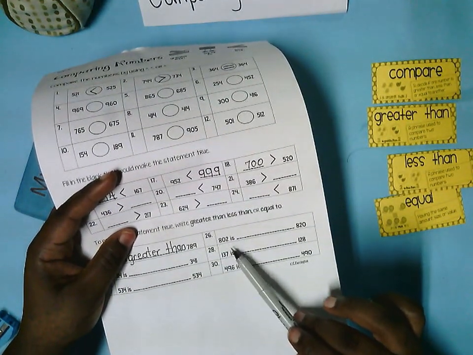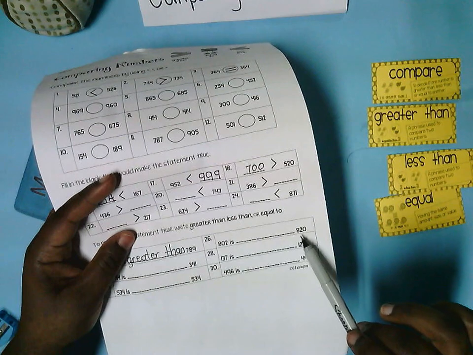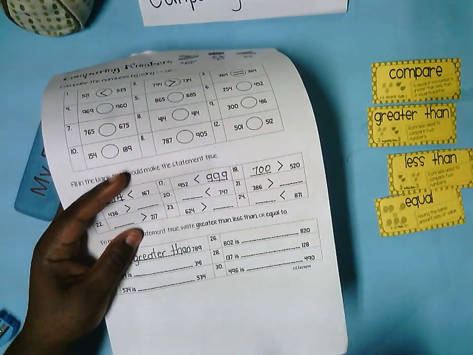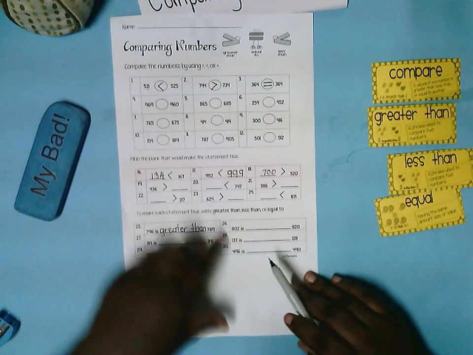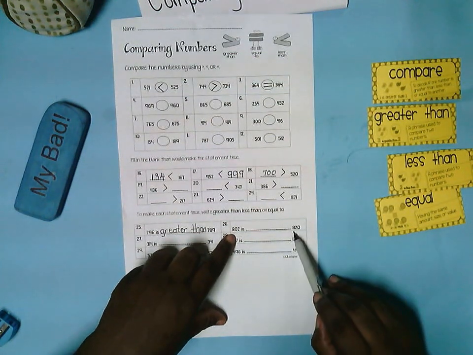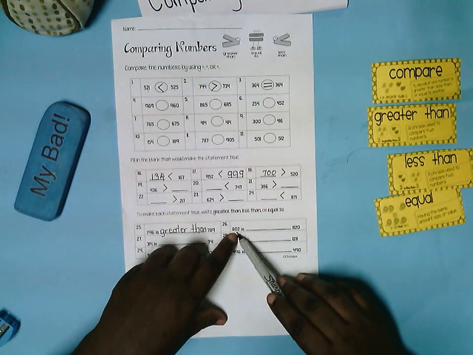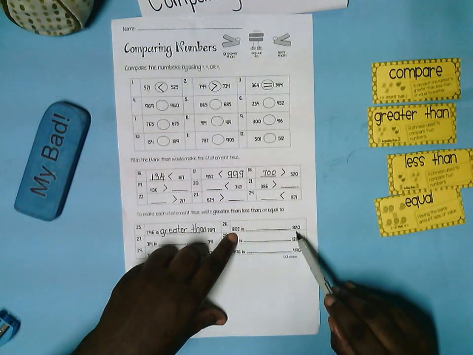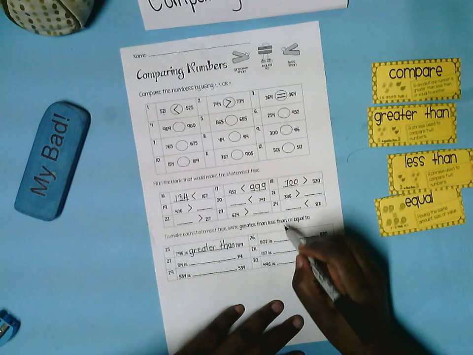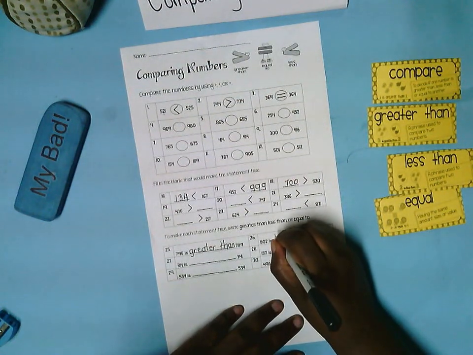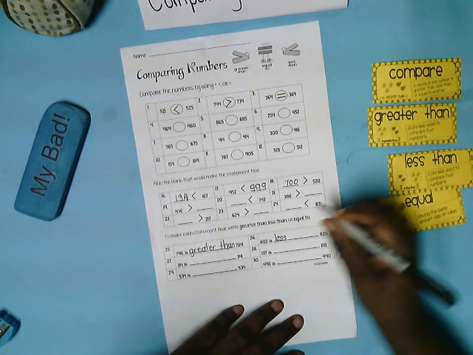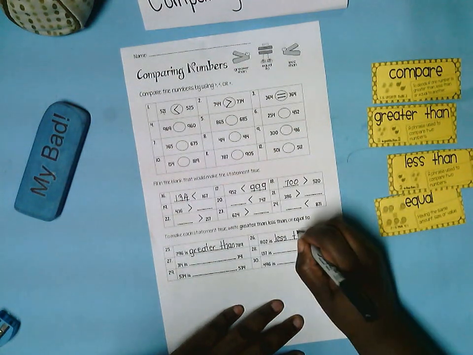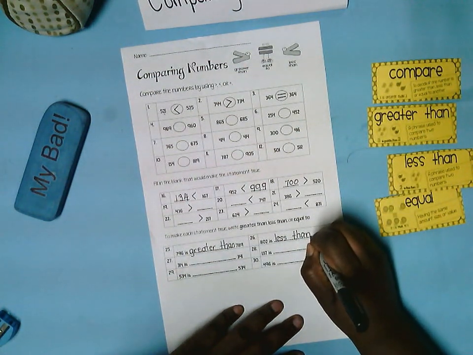Next one. I have 802 is blank 820. Ooh. So they both have 800s, 800, 800. But here we have 0 tens, no tens. But here we have 2 tens. 2 is more than 0. So that means 802 is less than. It is less than 820.